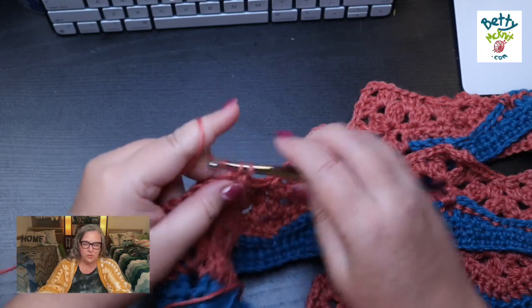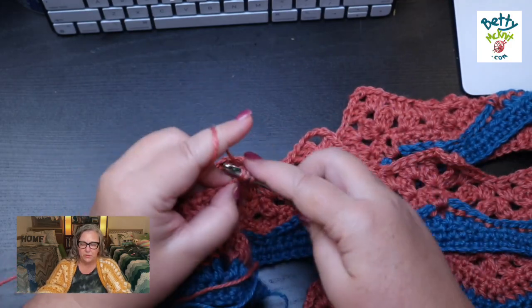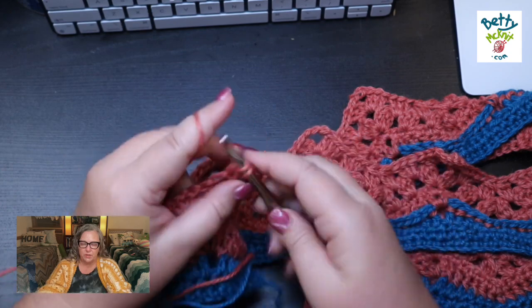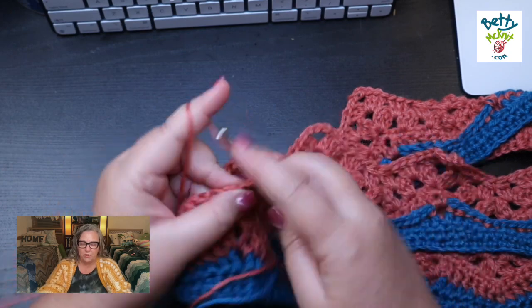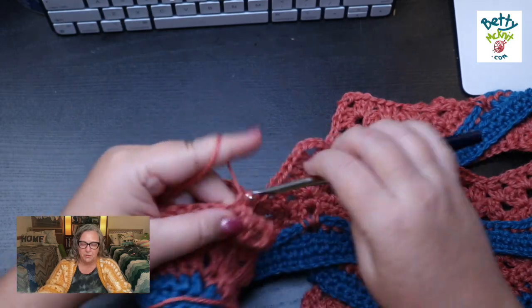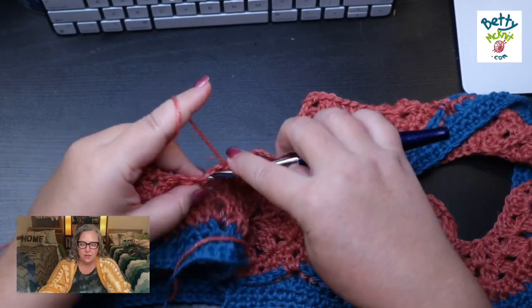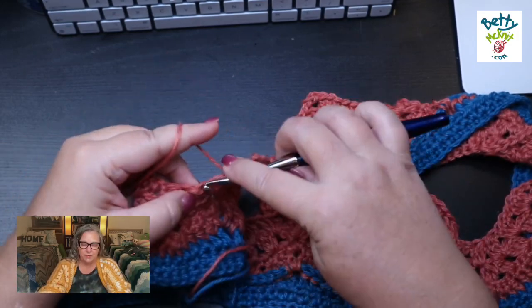will it help you to know how many total stitches you have in the row? All that will tell you is that you have the right number or the wrong number of stitches in that row. But it won't tell you which of the peaks or valleys is going to be off.